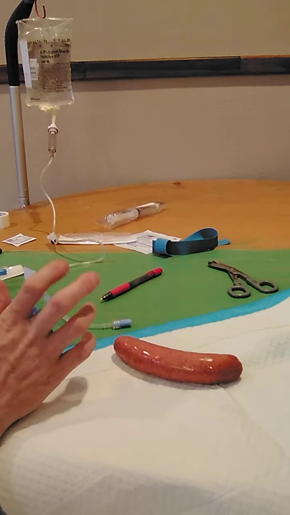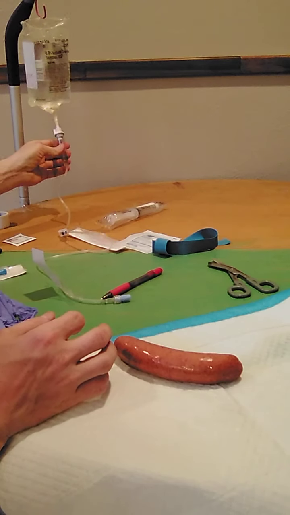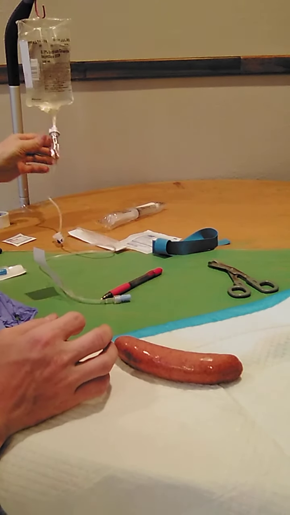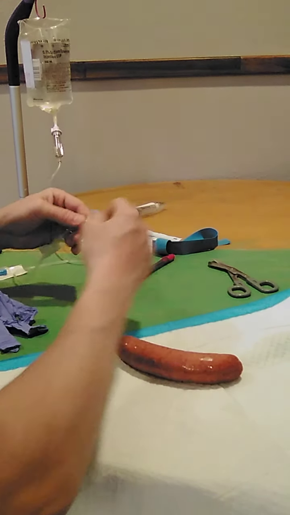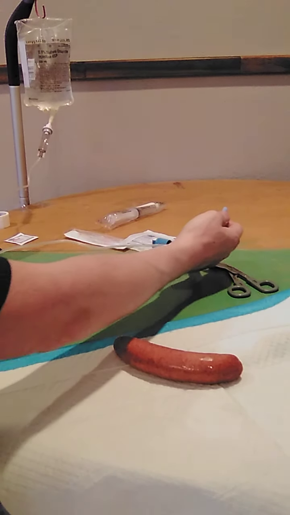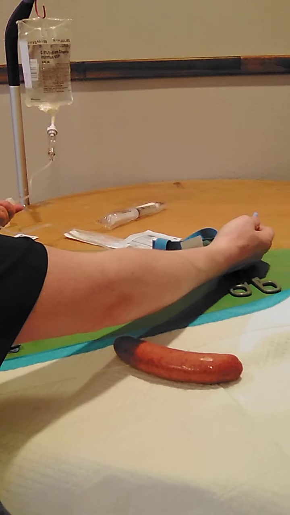So I'm going to prime this administration set. I want to see this about half full of its infusion solution. And that's been achieved now. Now I'm going to prime this solution to evacuate it of air. Okay, and that went really well.